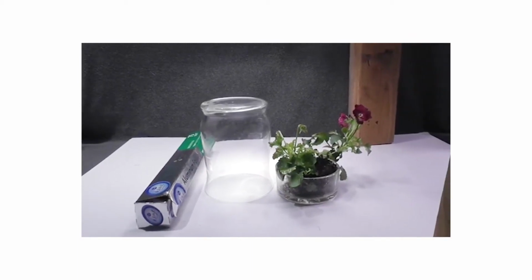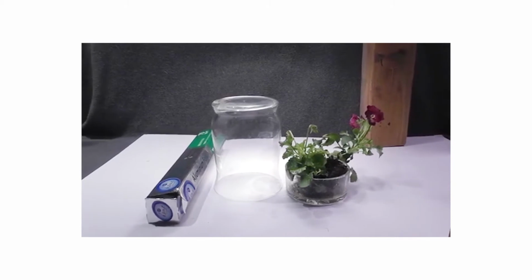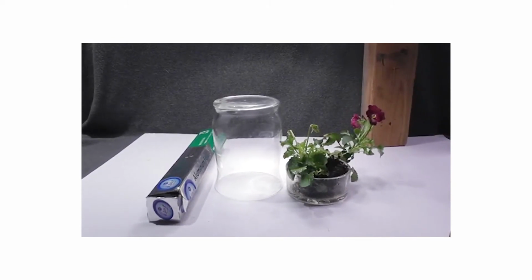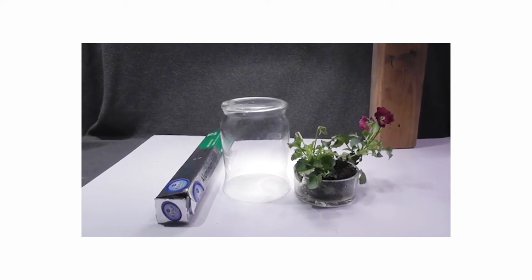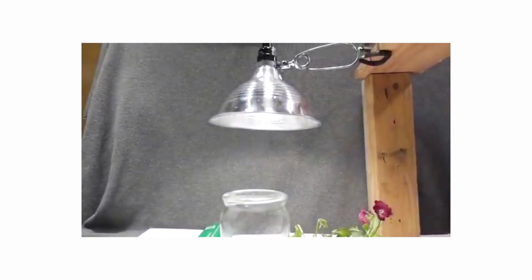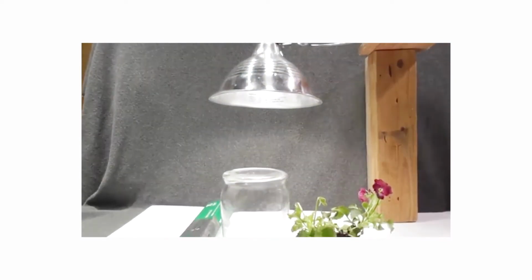I have a simple plant that I got from Lowe's, a bell-shaped jar, some aluminum foil that I'll use to prevent the evaporation of the moisture from the soil, and then I have a light attached to a simple little wooden brace. So let's get started.